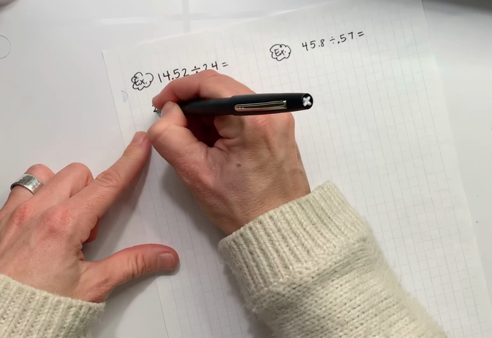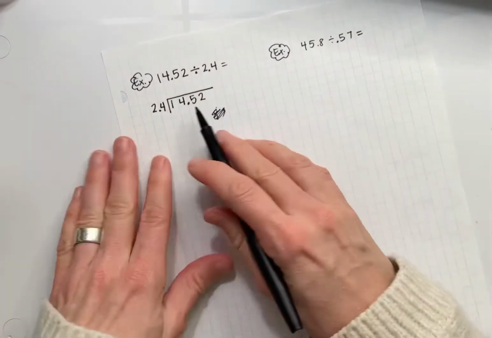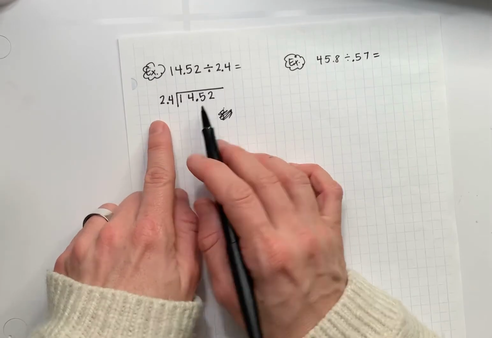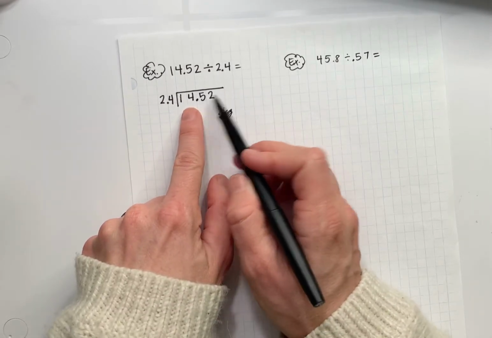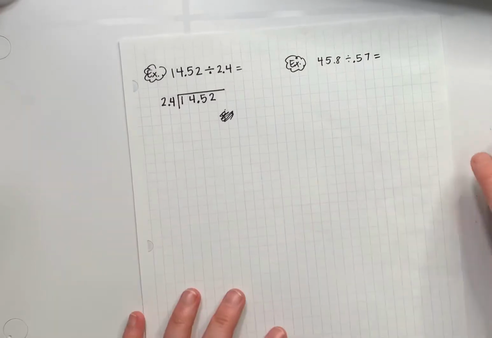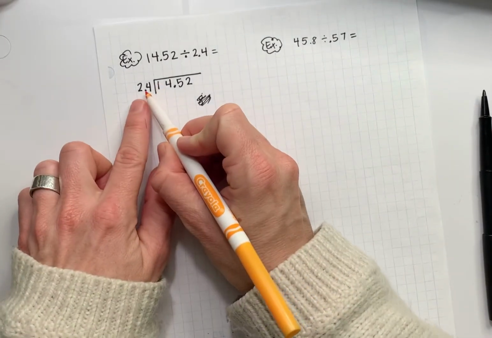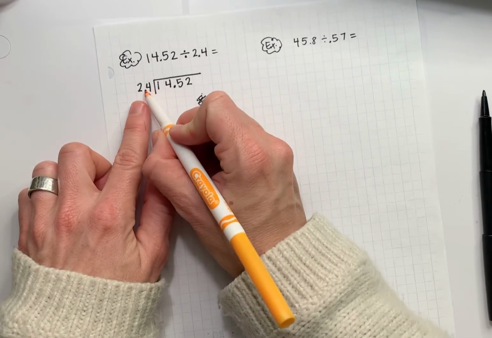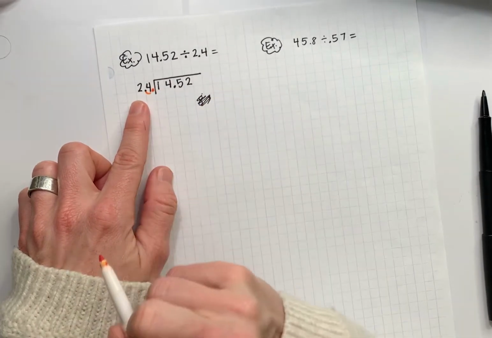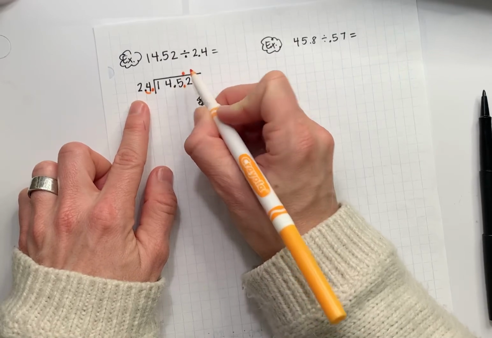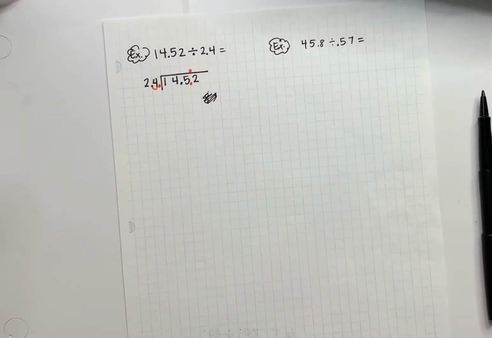bar, 2.4. And notice how I'm using the graph paper. Notice how I'm putting one digit in one box and then the decimal point sort of separating them. This will help me keep everything aligned. All right, I'm going to move my decimal place over so I'm going to make that a whole number. That moves over one place and that moves over one place. And I'm going to bring up my decimal point there.